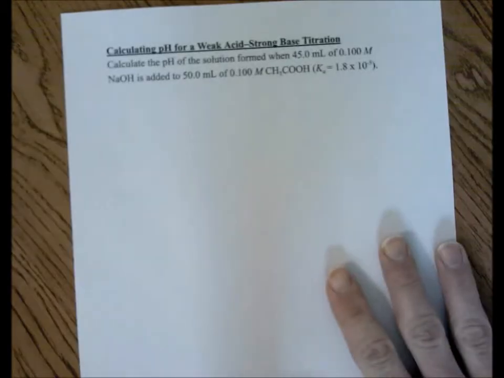Alright, so as we go to this next problem, we are going to calculate the pH of a weak acid that is titrated by a strong base. And I know what you may be thinking. We've done weak acid and weak base problems, and they are quite time consuming.